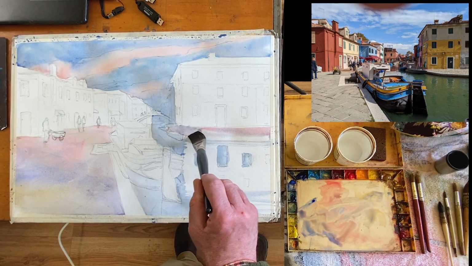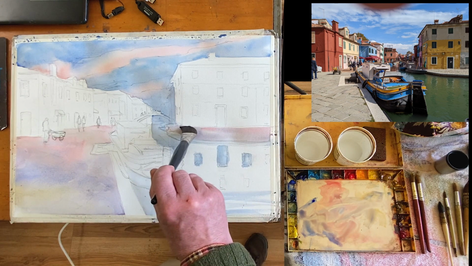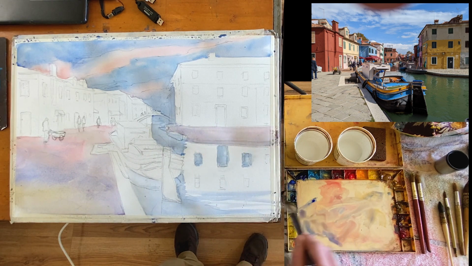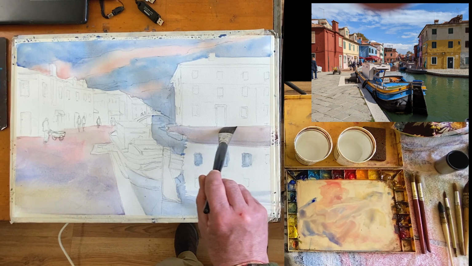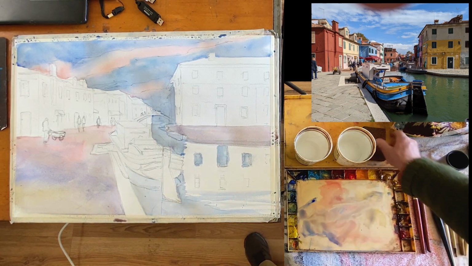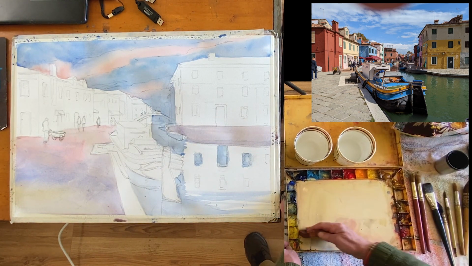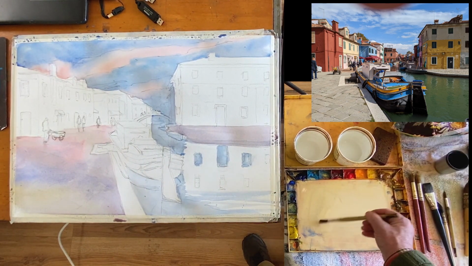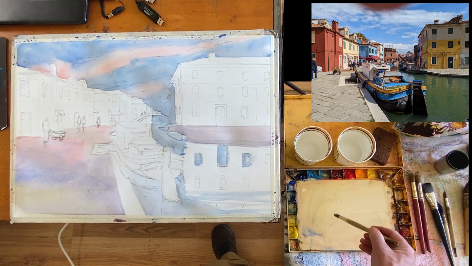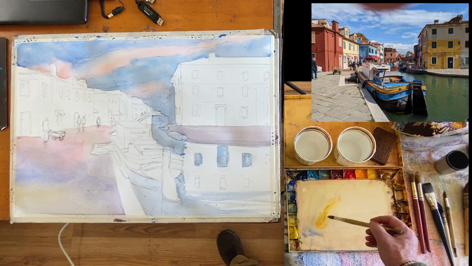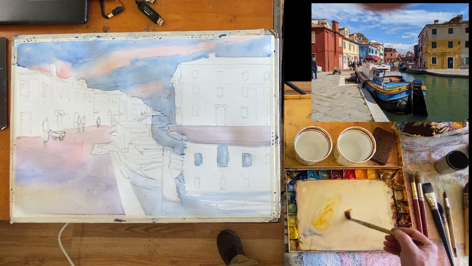I'm going to go around that boat. I'm going to take this pavement color right down into that edge of the docky thing. And since I now know that my rooftops are, hopefully, the sky is dry against the rooftops, I'm going to drop in a little bit of roof color in the sun.